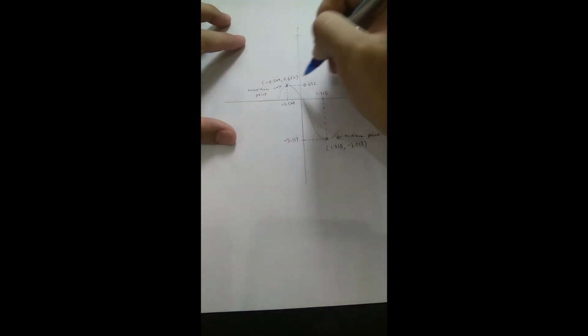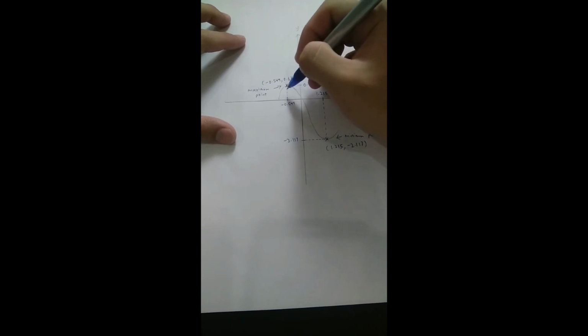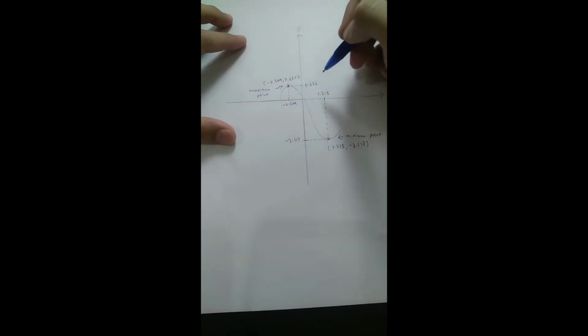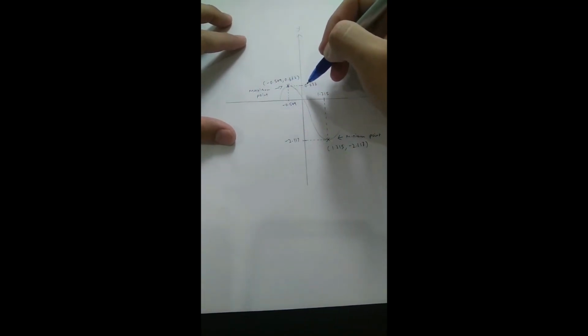We just do the same as this one. We put in the coordinate, then we mark it on the x-axis, then we mark it on the y-axis.